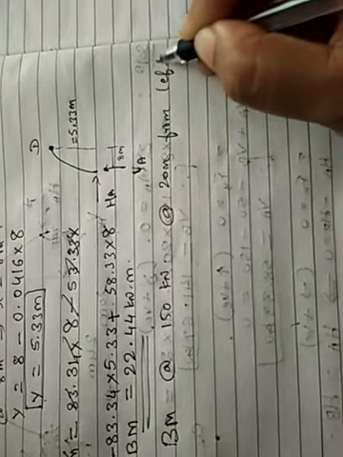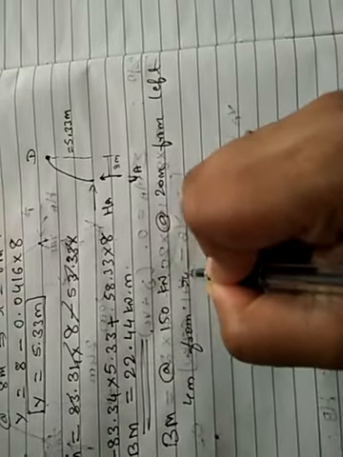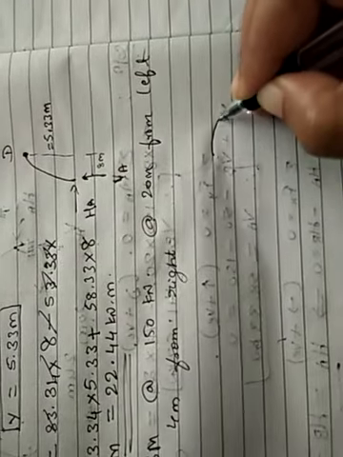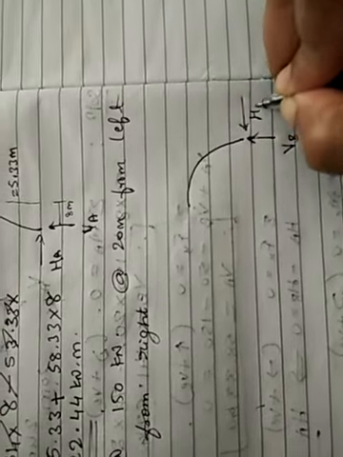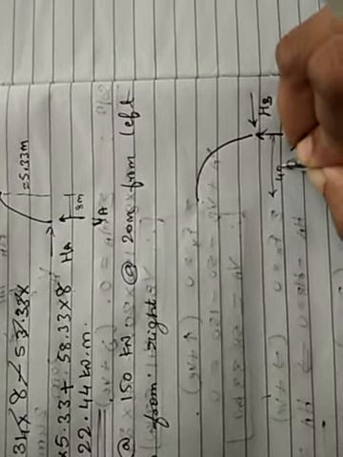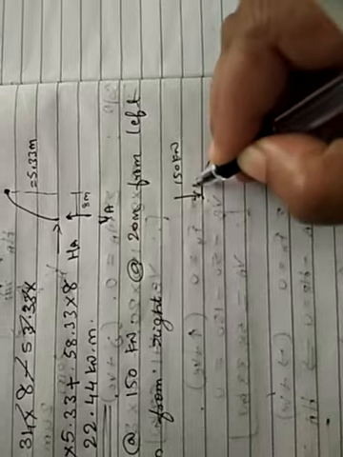It means 4 meter from right, because the overall span is 24 meter, right? So if I take only the right side portion, it is like this. You have VB and then HB, and then at a distance of 4 meter you have 150 kilonewton. Let us take this as E.